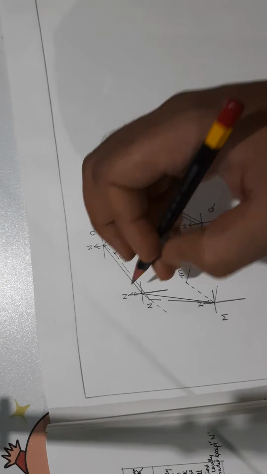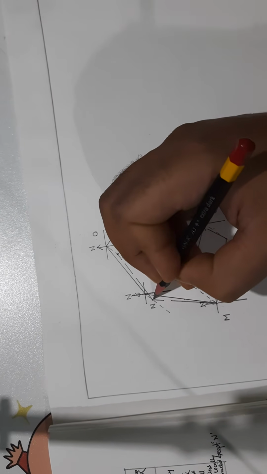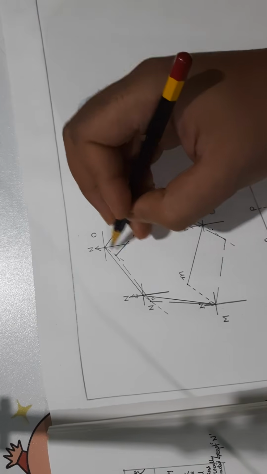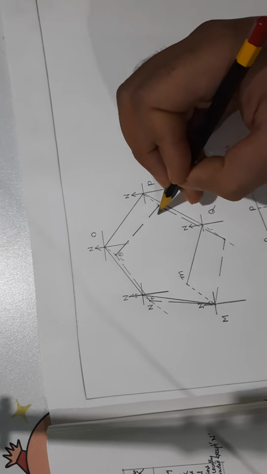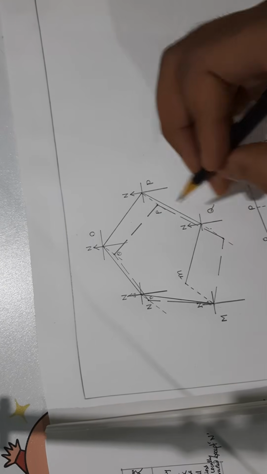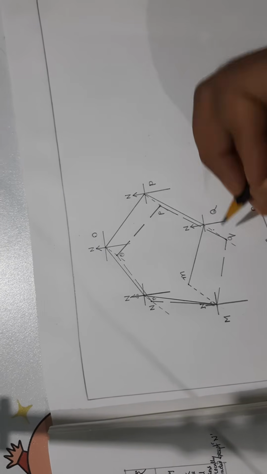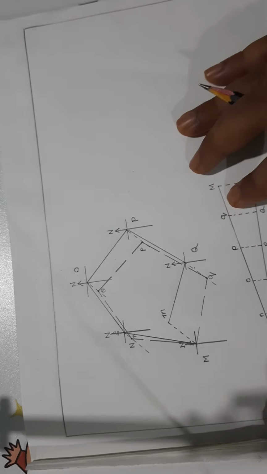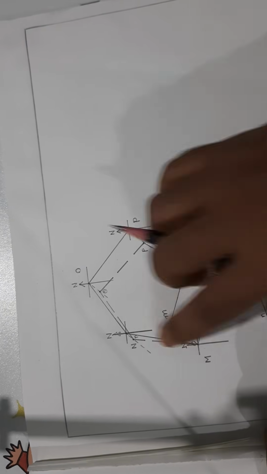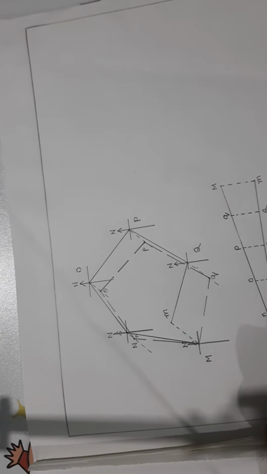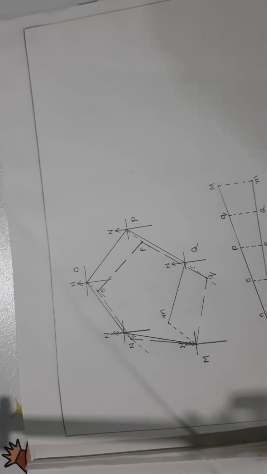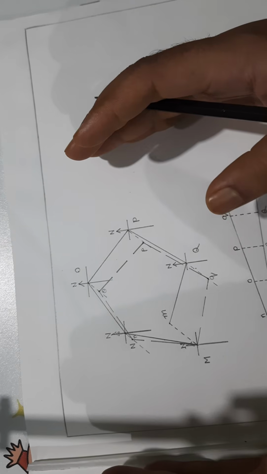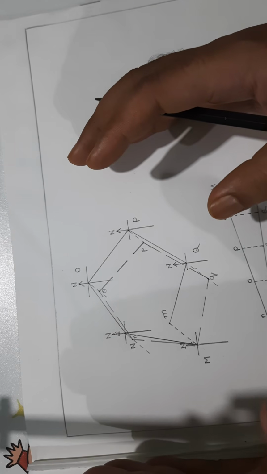That means this is N and this is small n. This is O, this is small o, and this is P. This one is actually small p, or corrected point. This one is small q. So all points have been drawn, and this is actually the final drawing of this closed traverse.